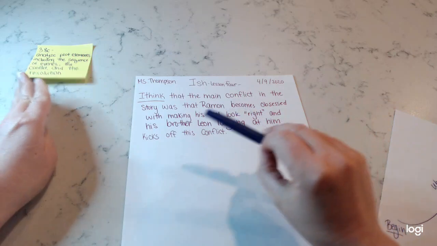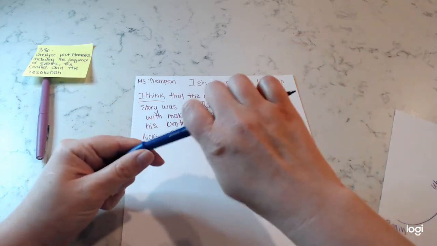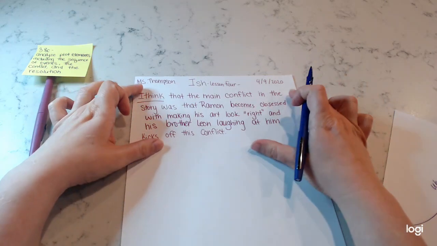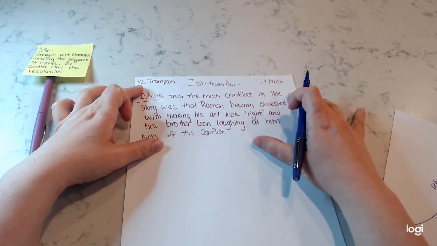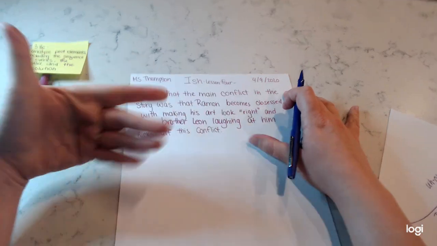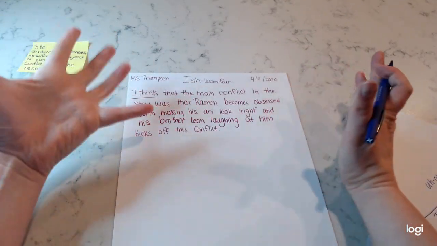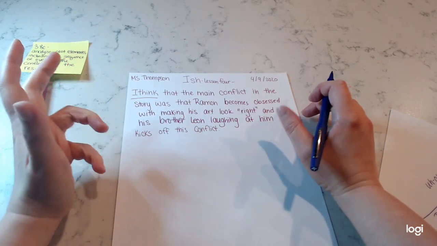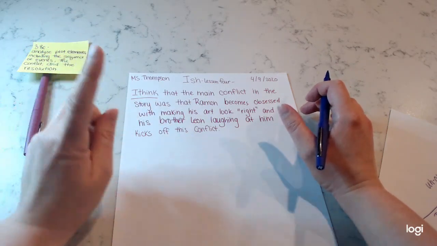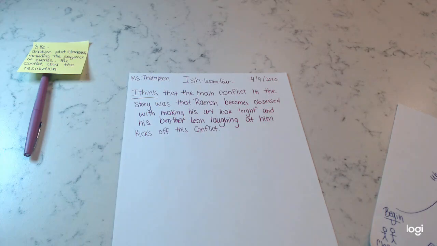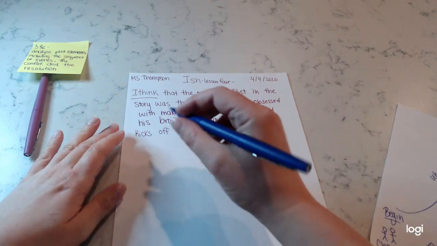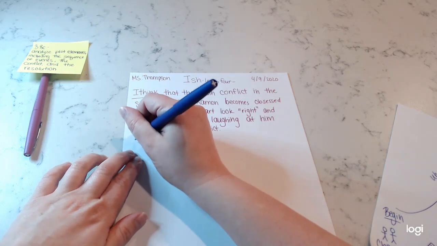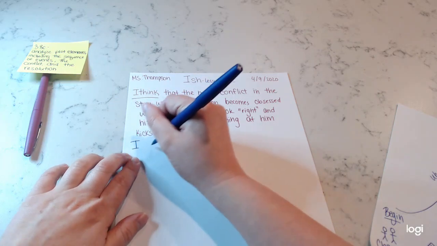I'm going to switch to purple to start looking for evidence to support my claim. Remember, this is my opinion. You may have a different opinion of one event that kicks off the rest of the conflict, and that's okay. So long as you have text evidence to support your thinking, our opinions are allowed to be different. So let's get started writing the evidence. I'm going to start my evidence with this sentence starter that you are allowed to borrow: I noticed.